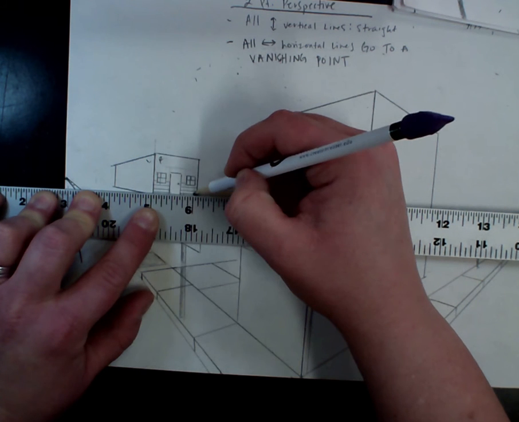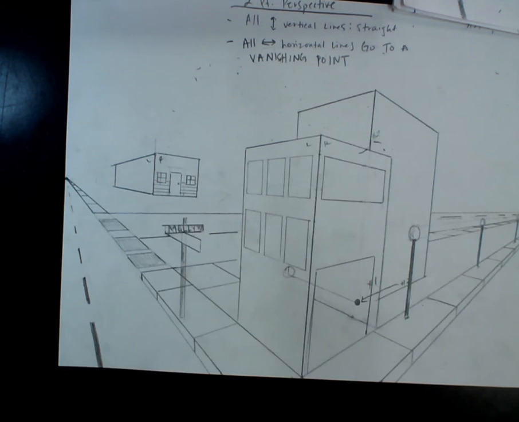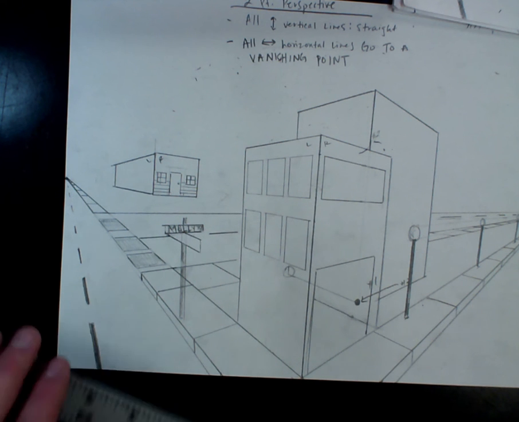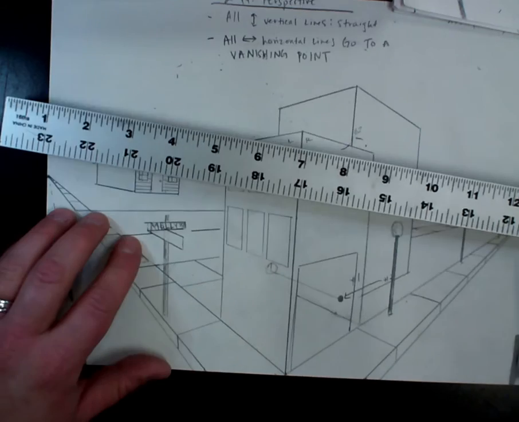Where do I start my lines on my left side to make it look like this brick wraps around the whole building, but it's just a halfway point? I would go to the left vanishing point. But where do I start them so that they line up? Same spot, your right one stopped at the corner.